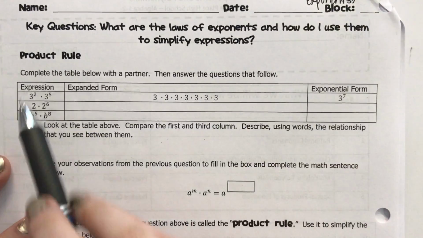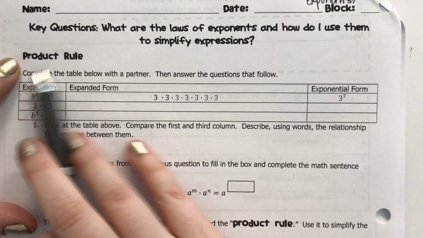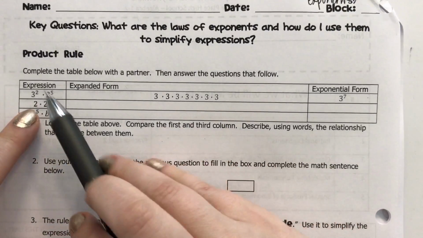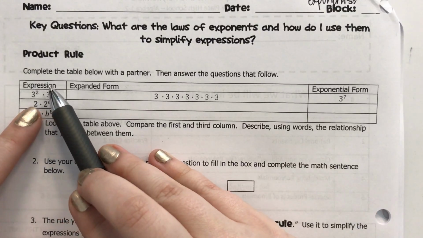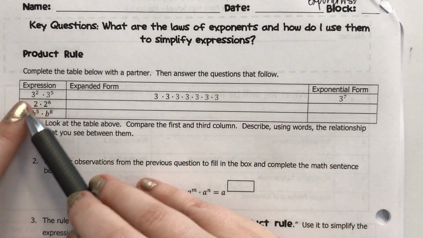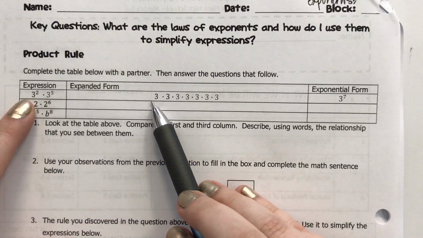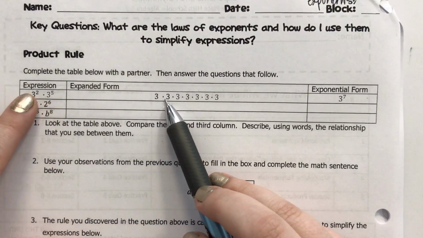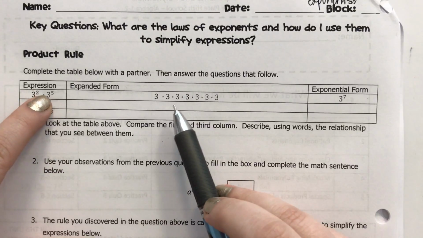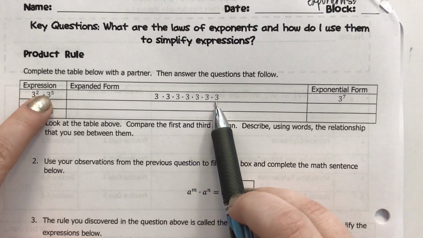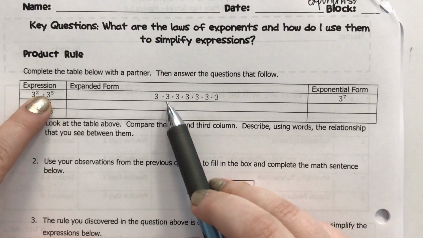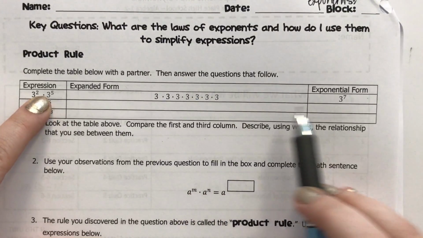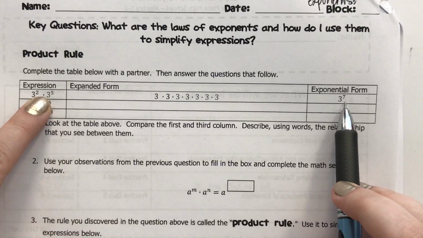Okay, so complete the table below for the product rule. This is with a partner, you're just going to do it with me. Then answer the questions that follow. So here's the expression: 3 squared times 3 to the 5th. Well, this really means 3 times 3, 2 of them, and then 3 times itself 5 times. So 1, 2 for the first one, 1, 2, 3, 4, 5. So really what I have here is 1, 2, 3, 4, 5, 6, 7: 3 times itself 7 times, or 3 to the 7th power.